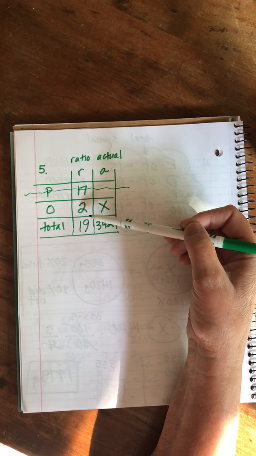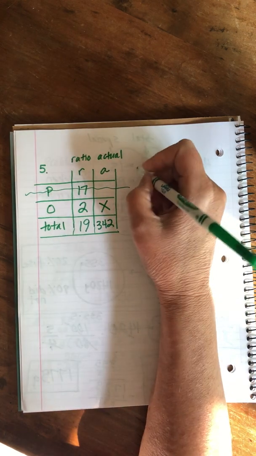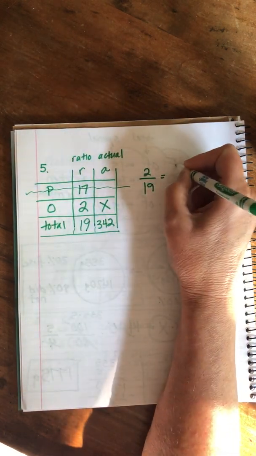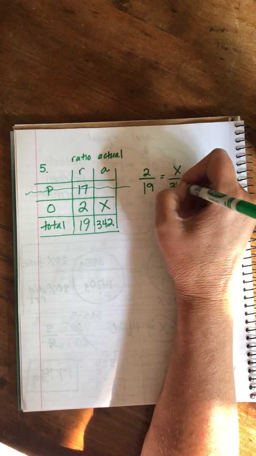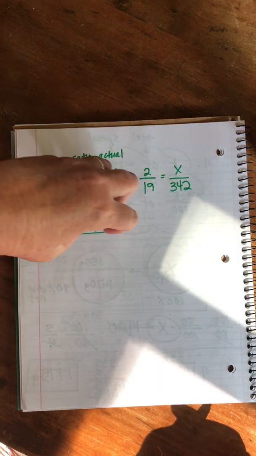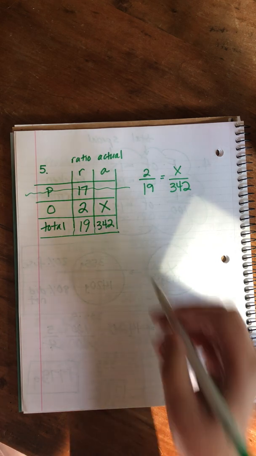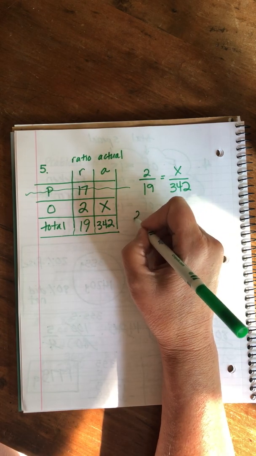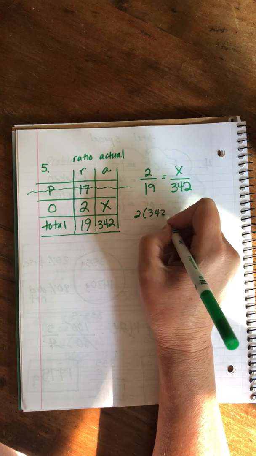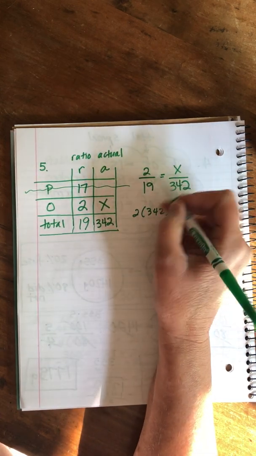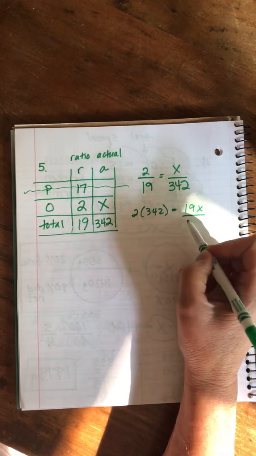What we're going to do is use these 2 rows of information to create a proportion. And the genius of this table is that it has all the numbers arranged exactly the way we want them for our proportion. We can just lift off the 4 symbols and put them into this format, and we're great to go. So now we just have to solve. Cross multiply. 2 times 342 equals 19x, right?